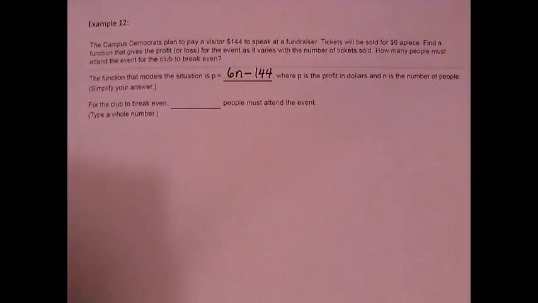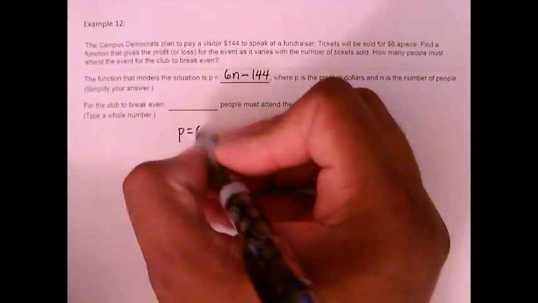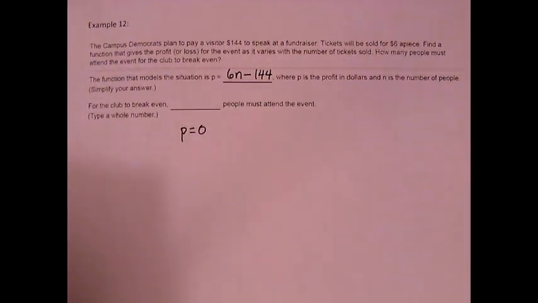So P is equal to 6N minus 144. Now for the club to break even, how many people must attend the event? To break even, your profit has to be equal to 0.